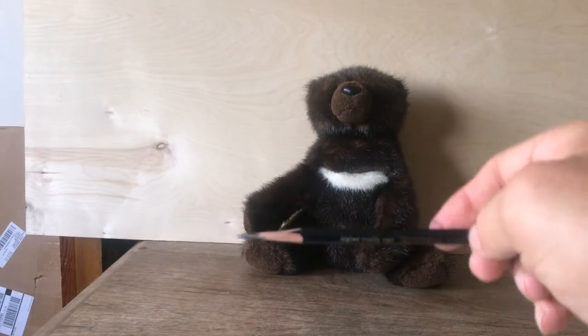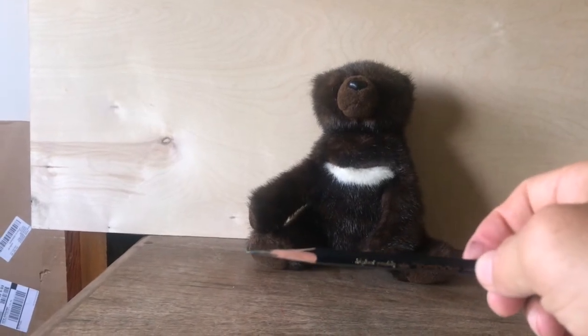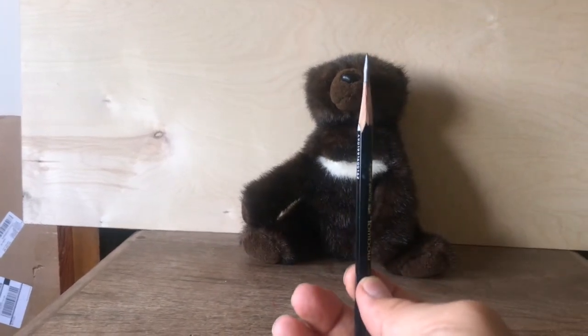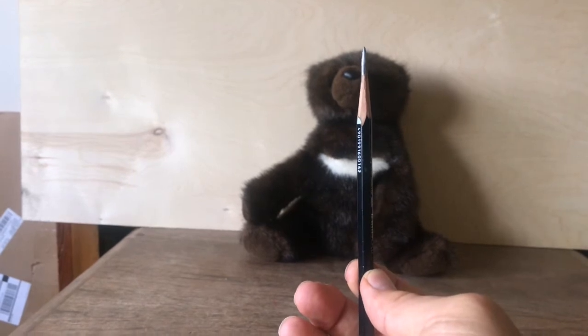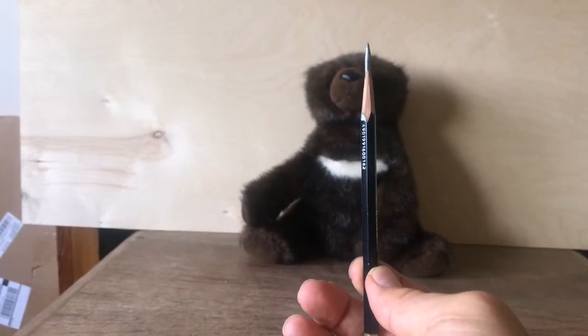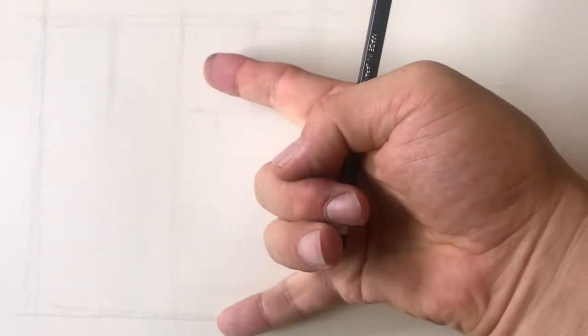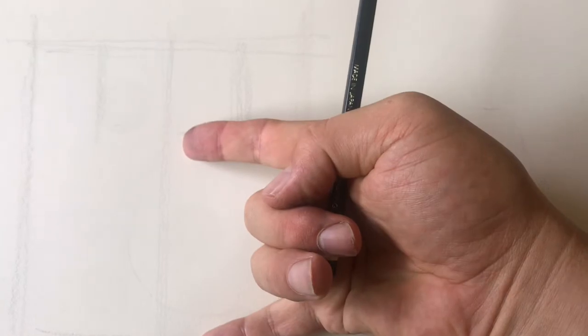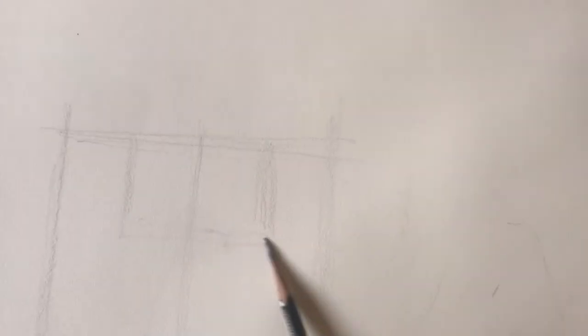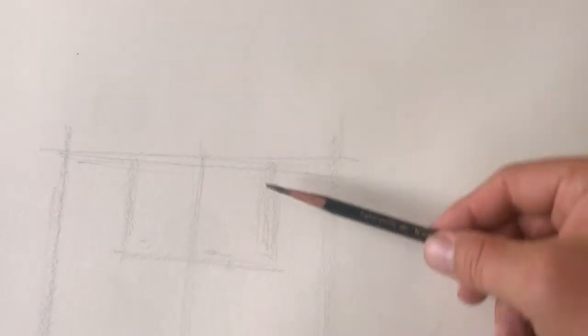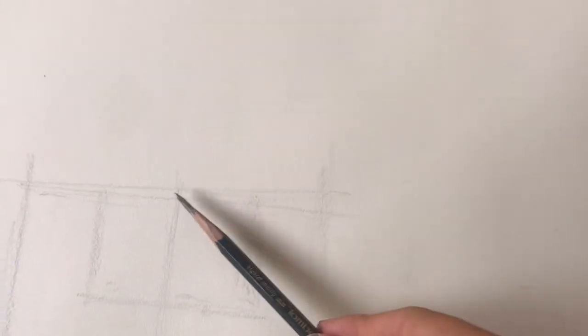Or we can take a measurement of the bear at its widest part and notice that the neck is about 3/4 of the way up. So here's one, and here is about 3/4. So now we can put a little rectangle that's going to help us with the head. Okay, so now we know the head is right about here. It's kind of like this oval object.